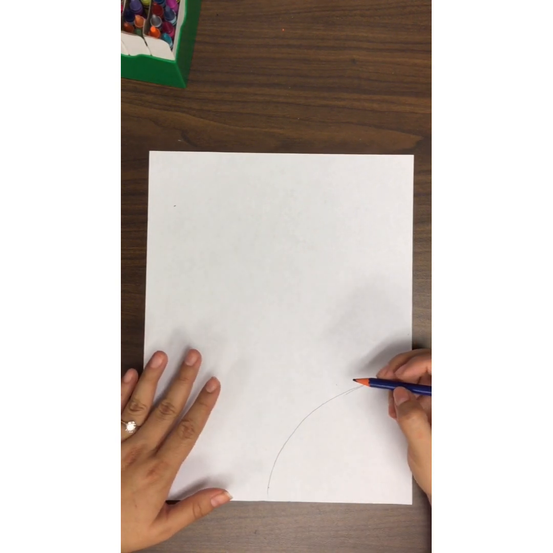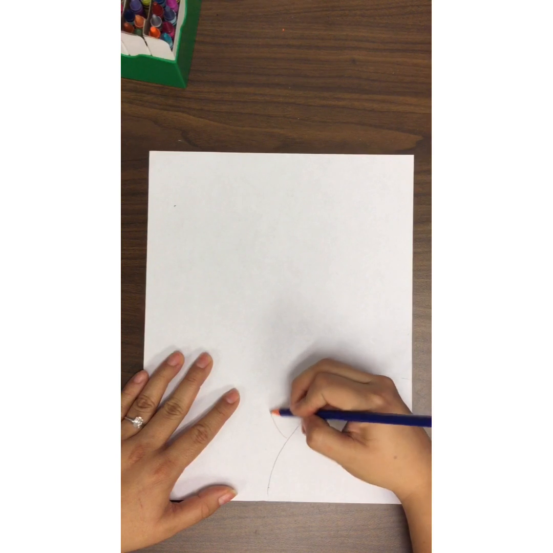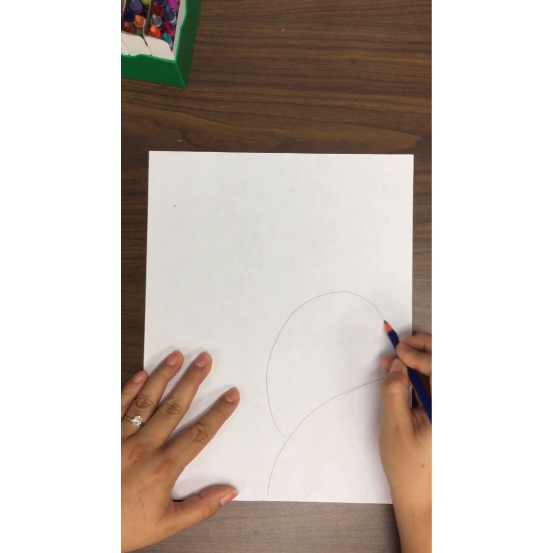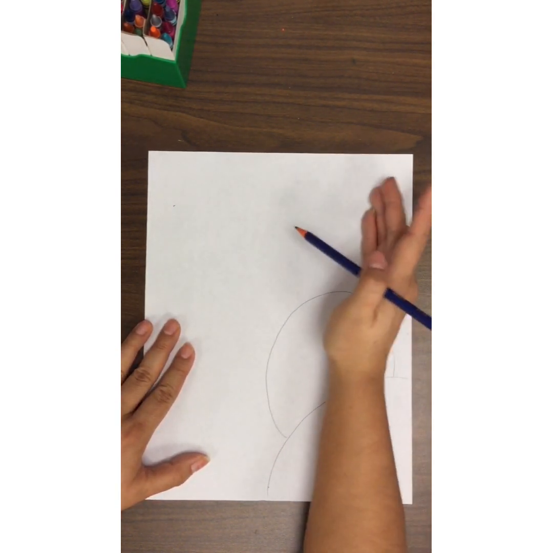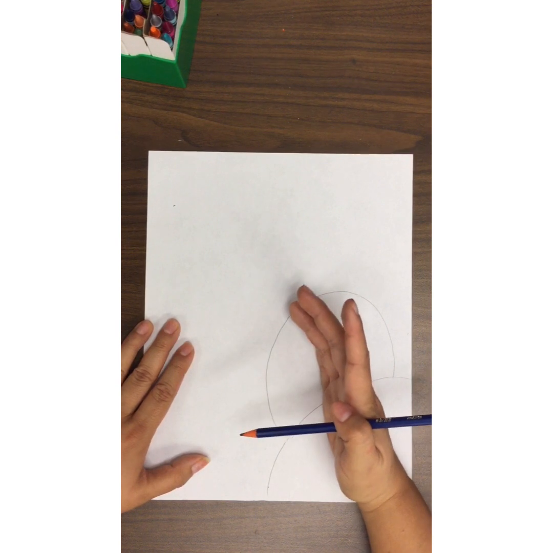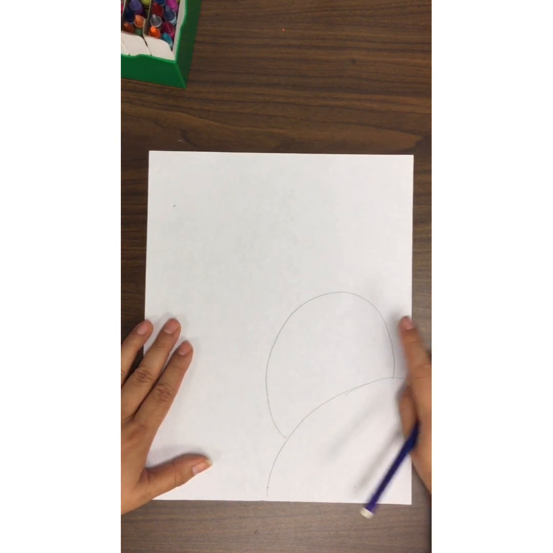All right, now I'm going to add my second snowball. Now this one's going to be a little bit smaller, but a little more rounded. Can you see that? And I made it kind of go out a little ways. It's not going straight up. He's kind of tilting a little bit. All right, I didn't make it touch the edge, but it's there.